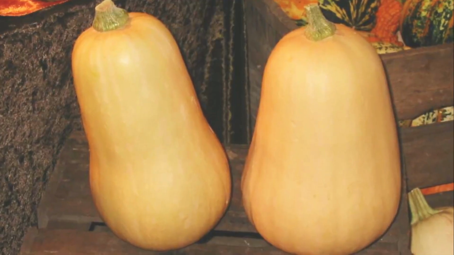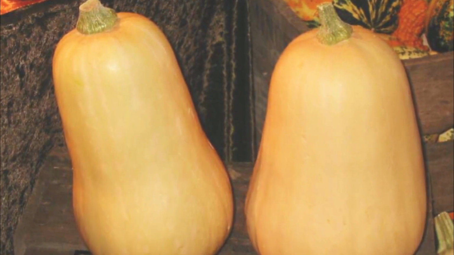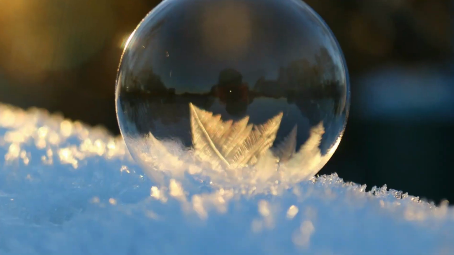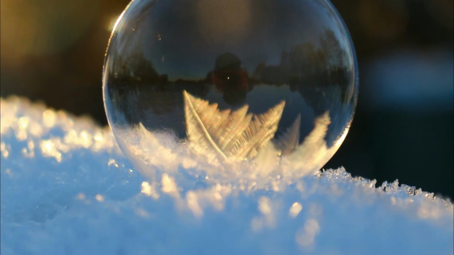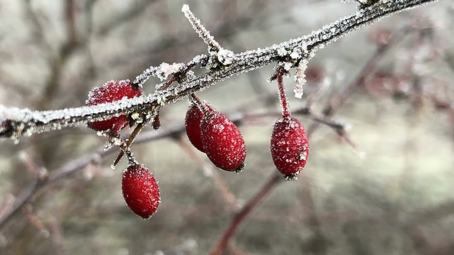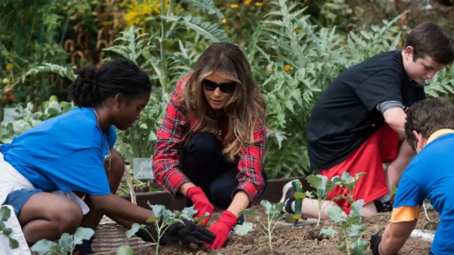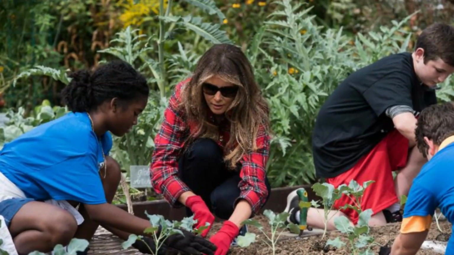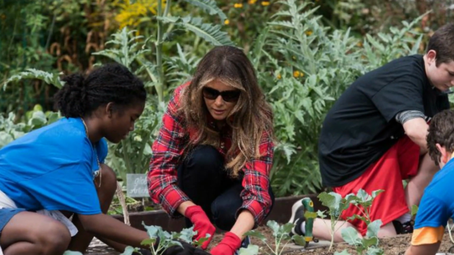Let's take squash, for example. Squash is a summer vegetable that cannot tolerate frost in any way. So starting your garden when there is a historical risk of frost can wipe out your whole garden. This is why you need to know your planting zone so you don't waste your time, your efforts, and of course your money.